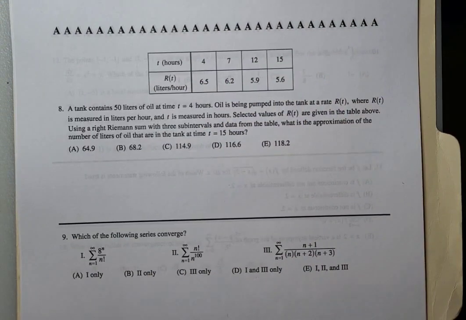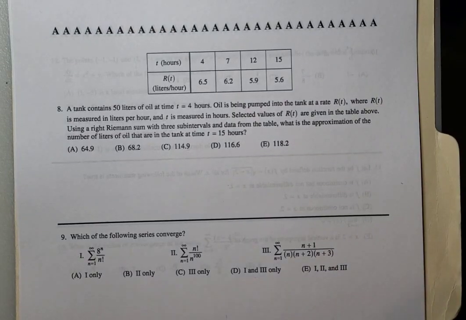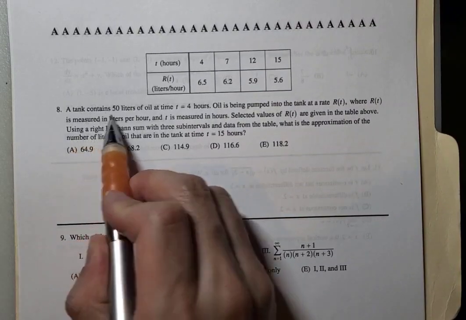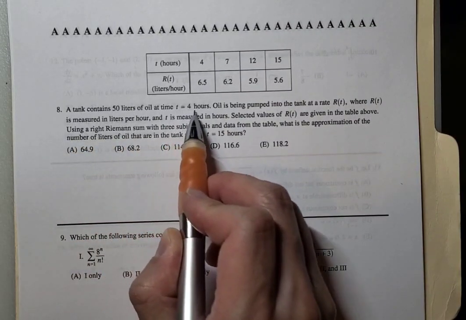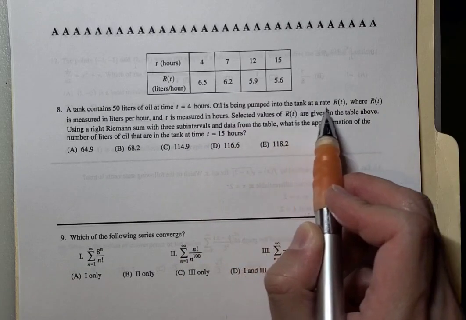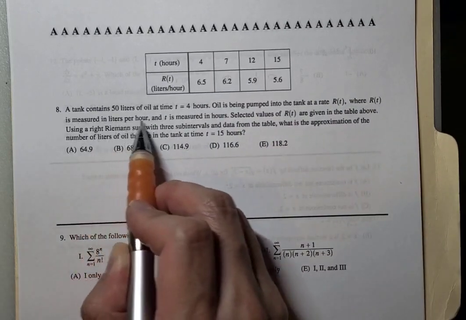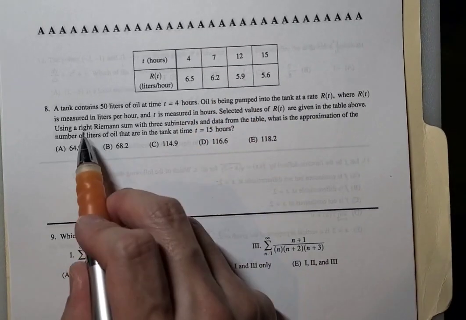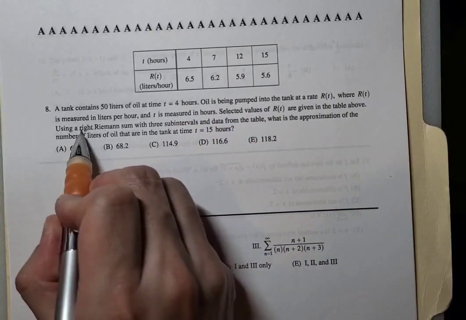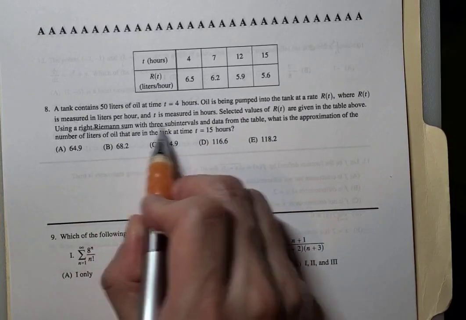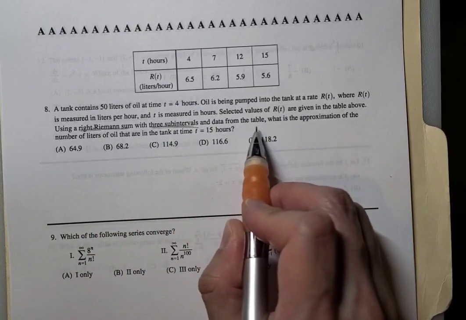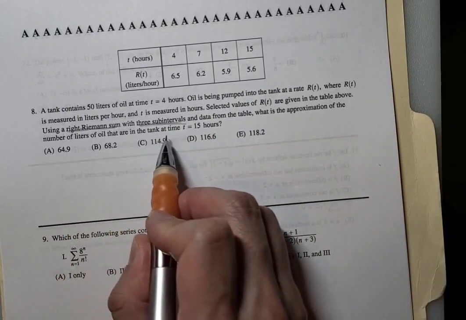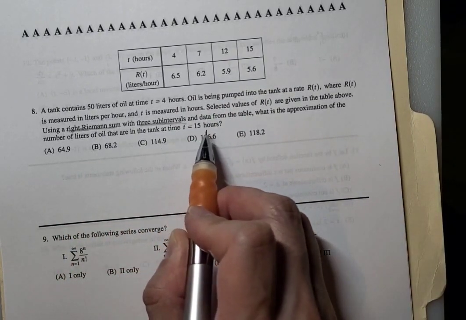Okay, I believe I did this problem in the AP Calc AB video. I don't remember, so let me just do it again. A tank consists of 50 liters of oil at time t is 4. Oil is being pumped into the tank at a rate r of t, where r of t is measured in liters per hour and t is measured in hours. Selected values of r of t are given in the table above. Using a right Riemann sum with 3 subintervals, and from the data from the table, what is the approximation of the number of liters of oil that are in the tank at time t is 15 hours?